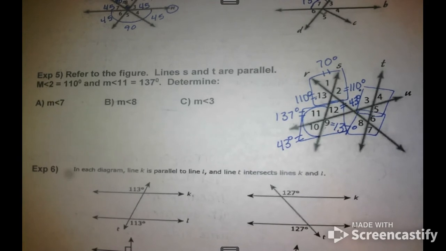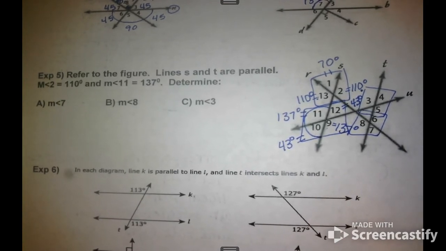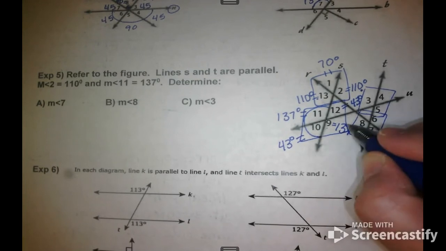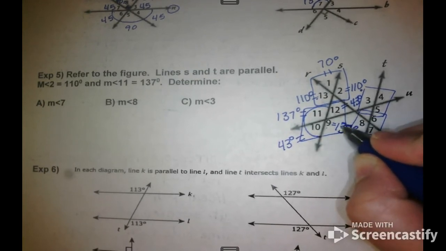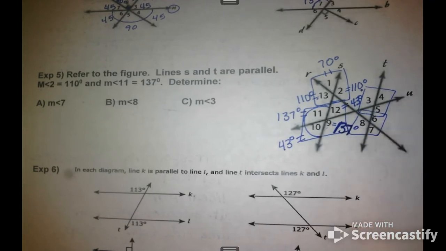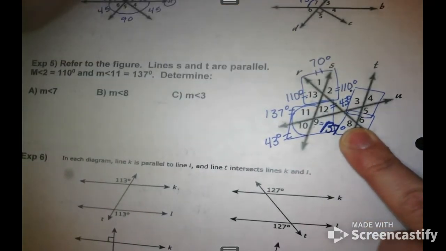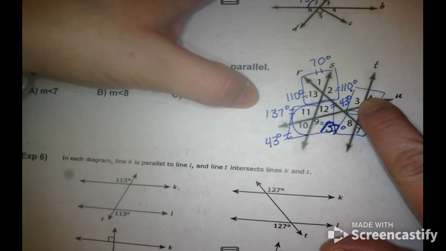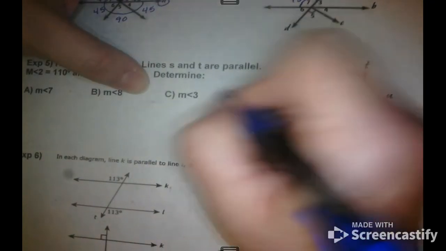That's honestly the worst part, there's not enough room. So if I just looked at these, is this set of angles matching with this set of angles? Yes. So can I figure out what 3, 4, and 5 are? Yes. Which I really only need to know 3. What angle over here does 3 correspond with? 11. So that is 137.